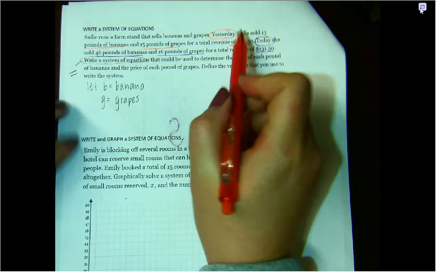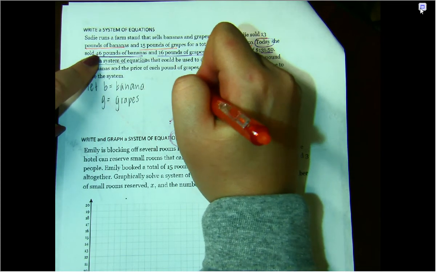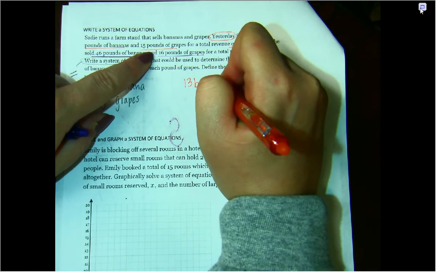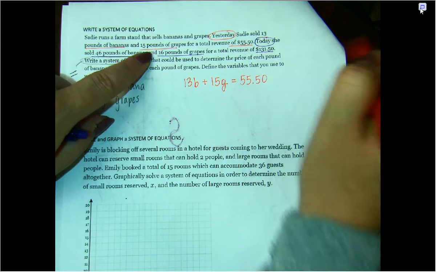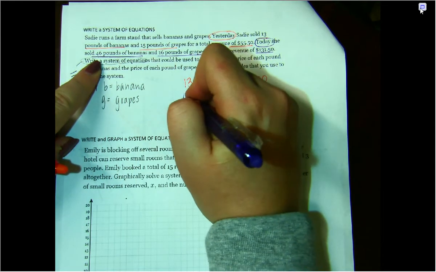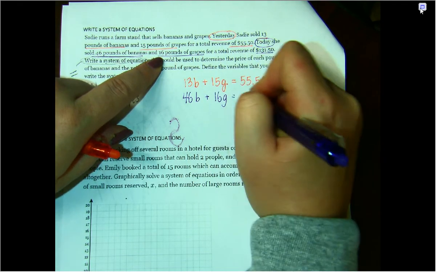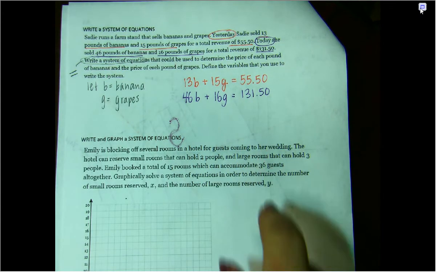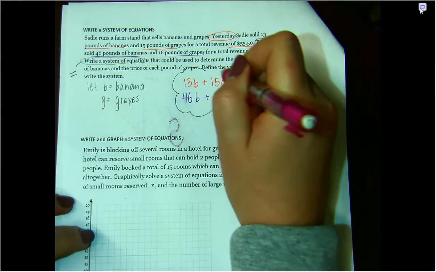Okay, so yesterday, how many pounds of bananas did she sell? She had 13 pounds of bananas, and, which means to add, 15 pounds of grapes, and she made a total of $55.50. Today, she sold 46 pounds of bananas and 16 pounds of grapes for a total of $131.50. Okie dokie. There is your system. That's it. We don't have to solve it because it didn't say to solve it. We just want to write it.